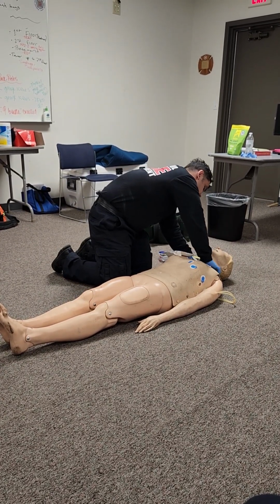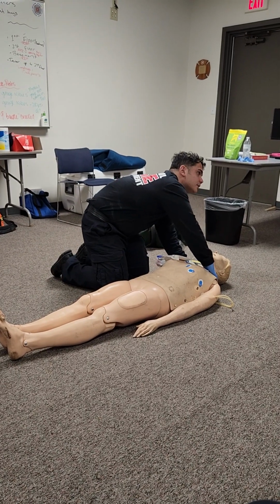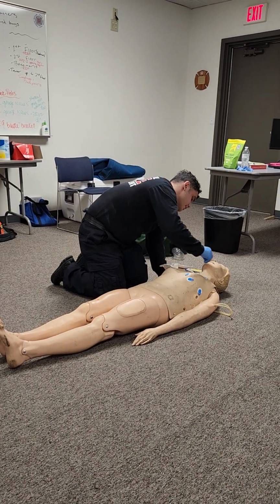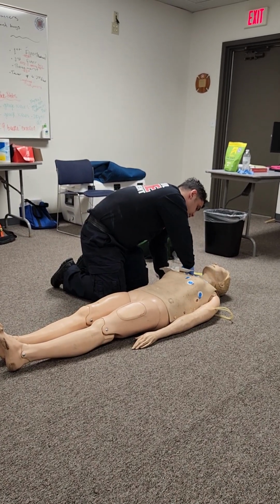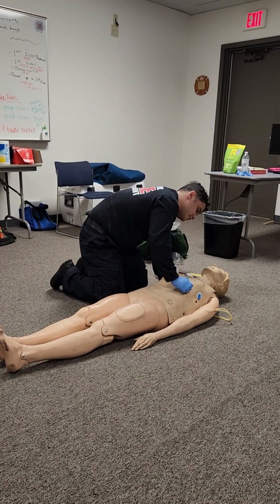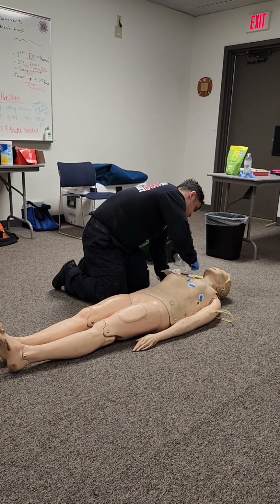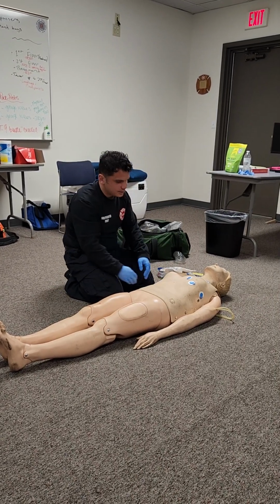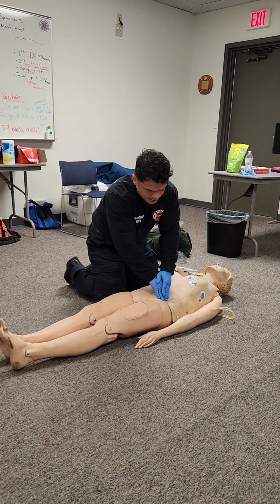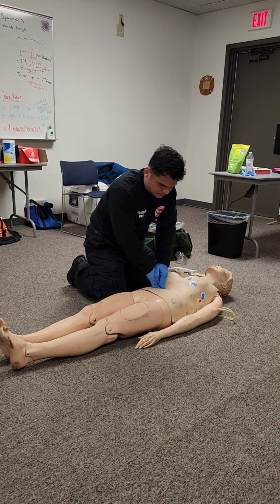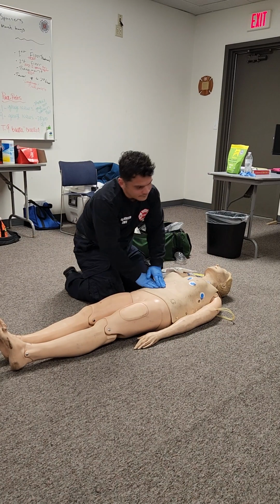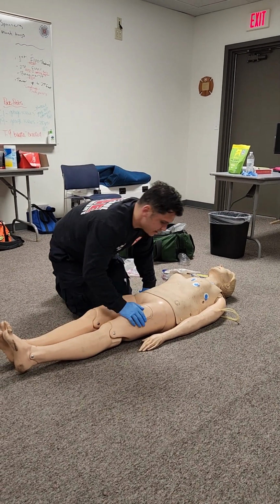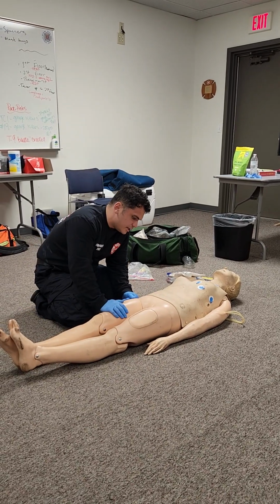Alright, I'm going to check the clavicle. Clavicle stable. Alright, rib cage stable. Ribs are stable. Alright, I'm going to listen to all sides. Left lung sounds, upper, lower, present. Right lung sounds, upper, lower, present. Alright, I'm going to palpate the abdomen in all 4 quadrants. Abdomen is tender, non-rigid in all 4 quadrants. Alright, if it was a male patient, I'd check for priapism. Female patient, I'm going to check for any bleeding or incontinence.